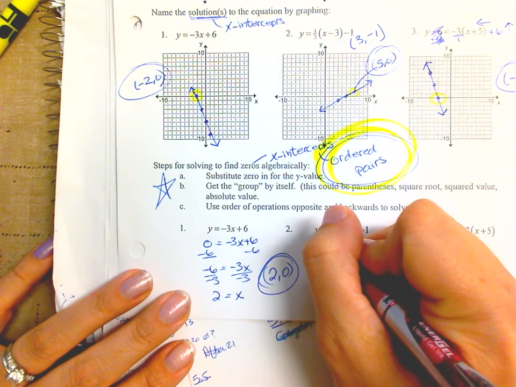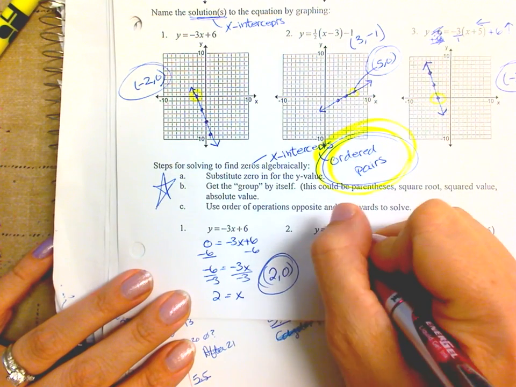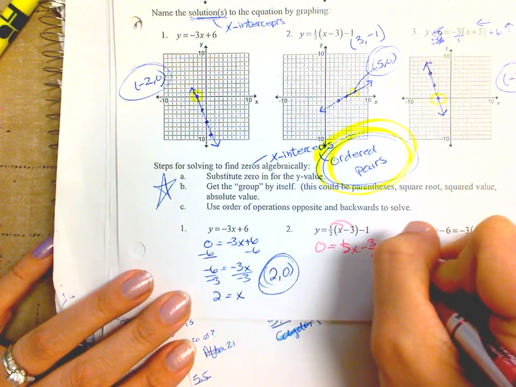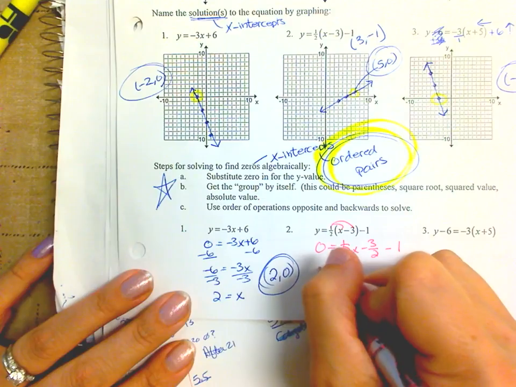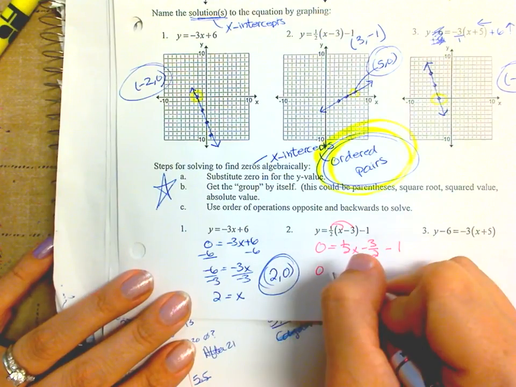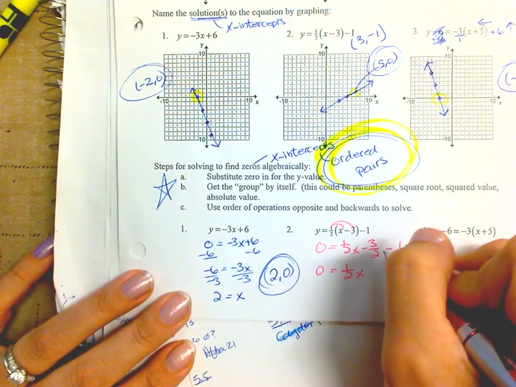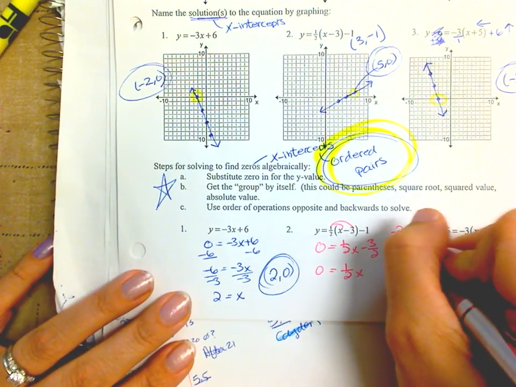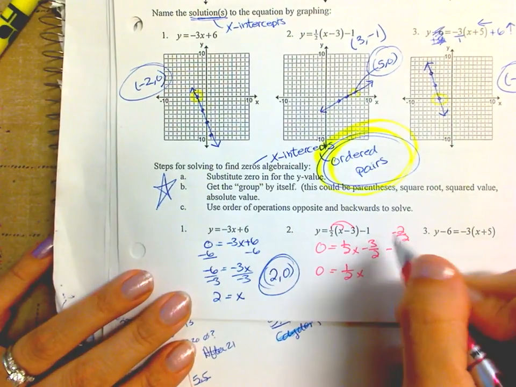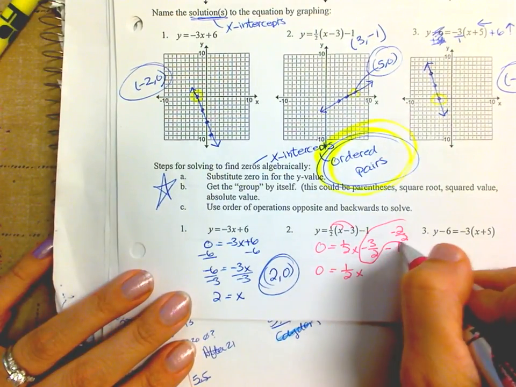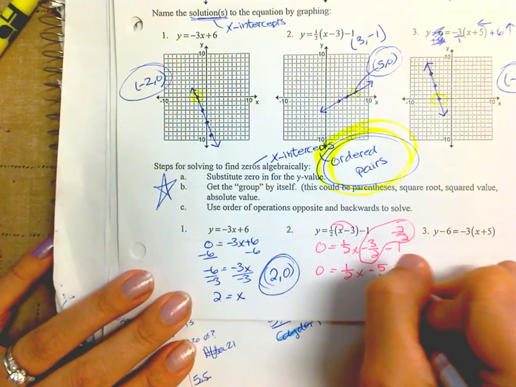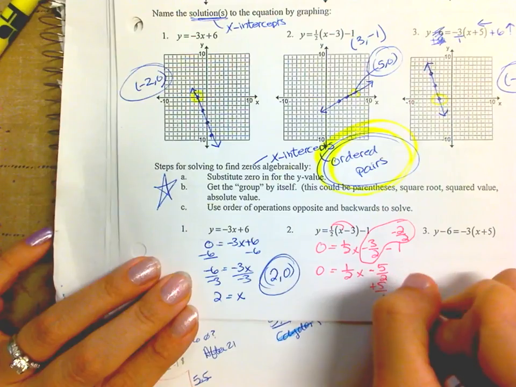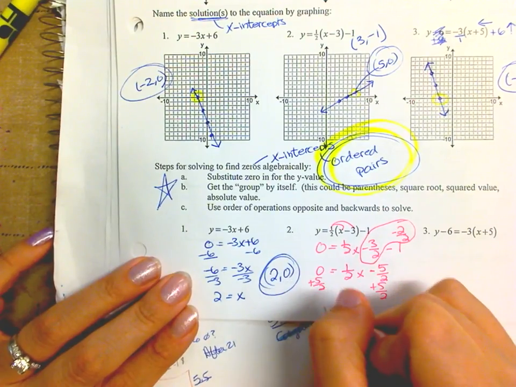Number 2, same thing. You replace y with 0. And then I'm just going to distribute 1/2 x minus 3/2 minus 1. I can combine these. -3/2 minus 1. Minus 1 is really -2/2, right? So if I combine -3/2 and -2/2, that's -5/2. And then to get x by itself, add 5/2.